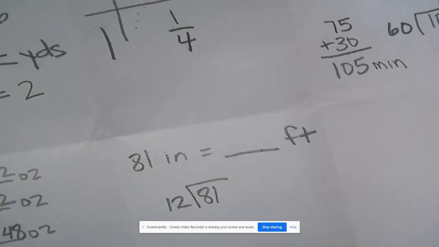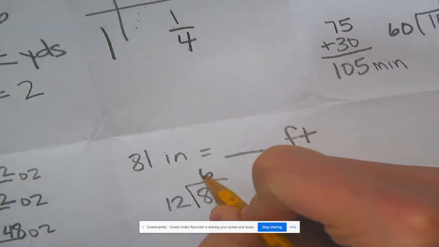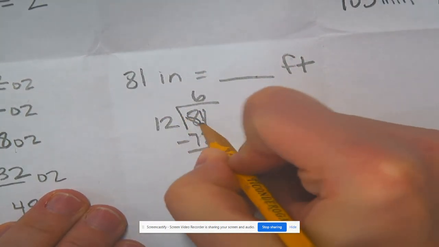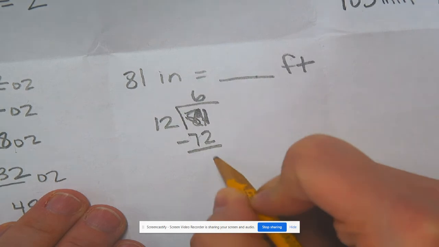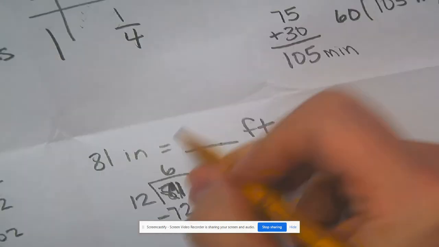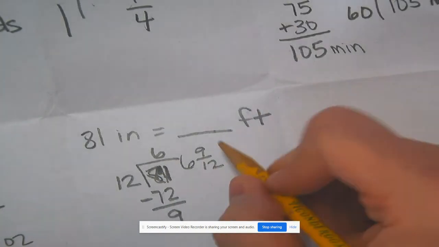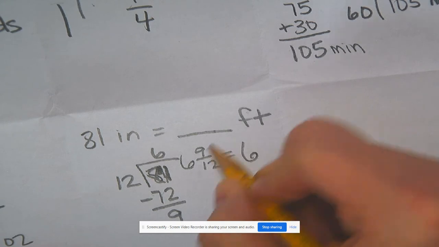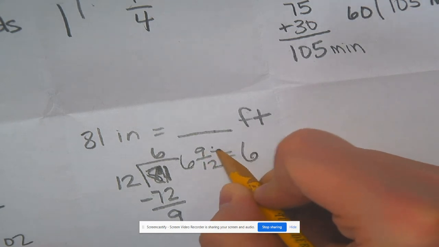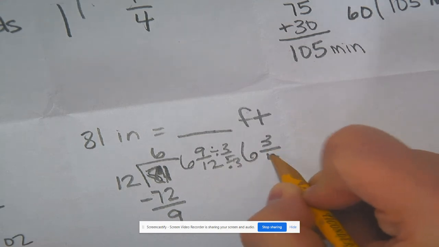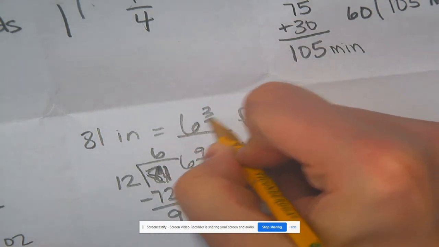Okay, what did we get? Okay, so 6 times 12 is 72. Subtract: 11 minus 2 is 9. So that's 6 and 9 twelfths. But can we leave it like that? So as it comes, divided by 3. 9 divided by 3, 12 divided by 3. Okay, so it equals 6 and 3/4 feet.